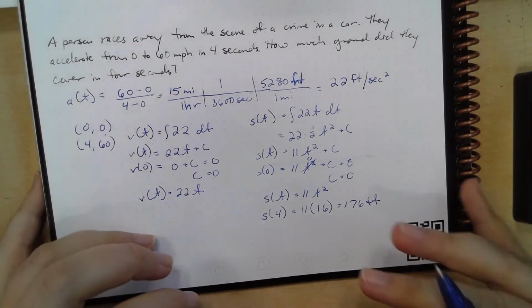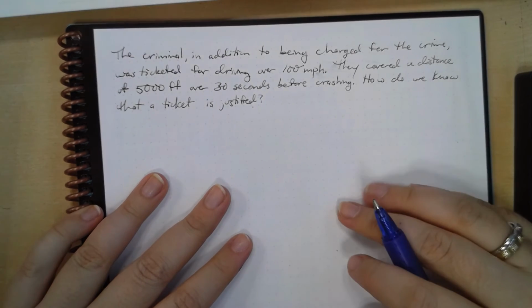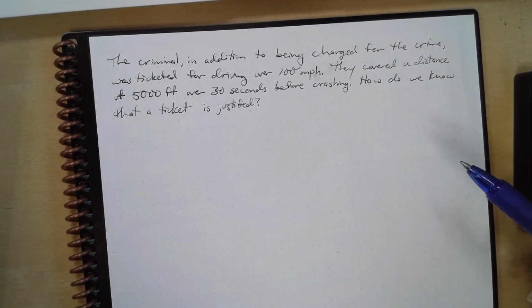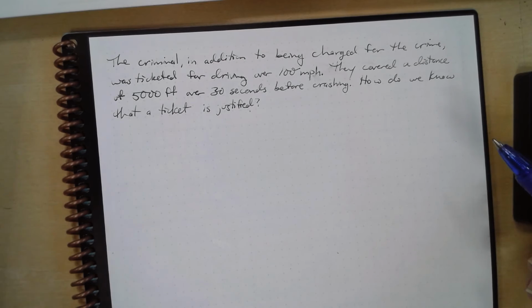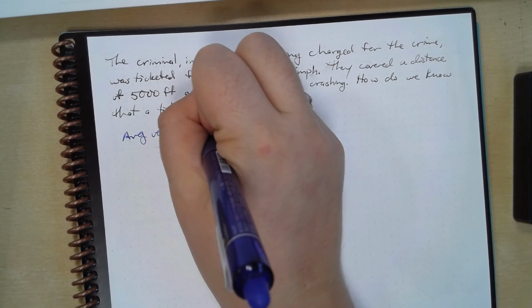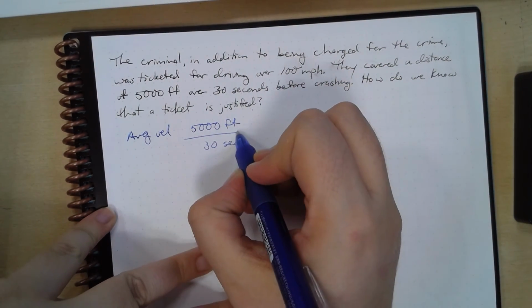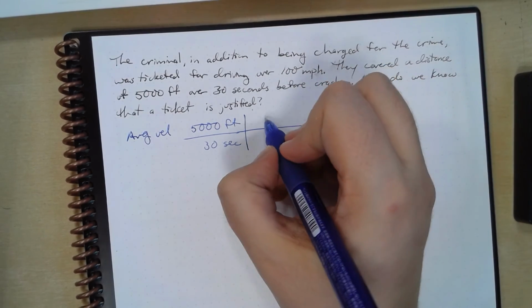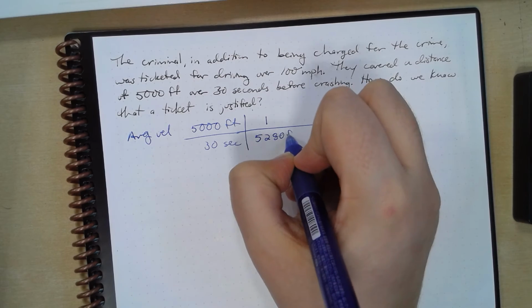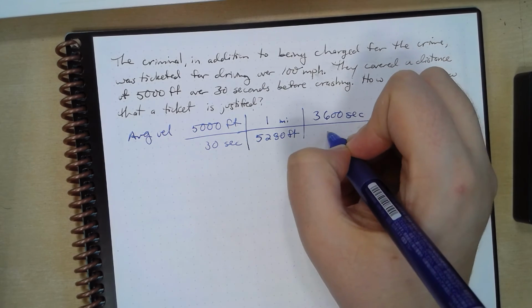Okay? One final problem here to figure out. The criminal, in addition to being charged for the crime, was ticketed for driving over 100 miles per hour. They covered a distance of 5,000 feet over 30 seconds before crashing. How do we know that a ticket is justified? So this actually is bringing us back to mean value theorem, right? So we know that our average velocity is 5,000 feet over 30 seconds, okay? So let's cover this for over 100 miles per hour. Well, we need to convert this here. So we know that 1 mile contains 5,280 feet. We've talked about that before. And we know that there are 3,600 seconds in 1 hour.